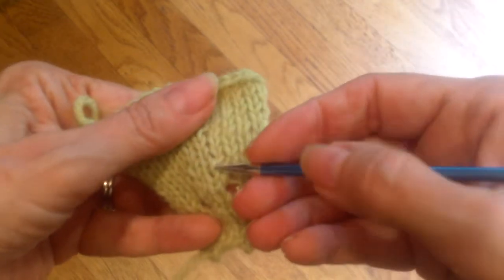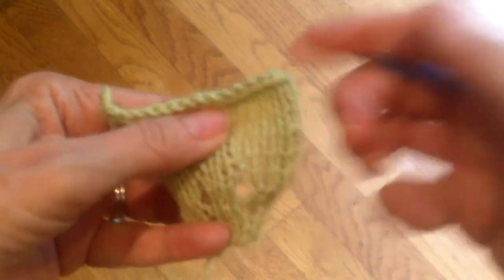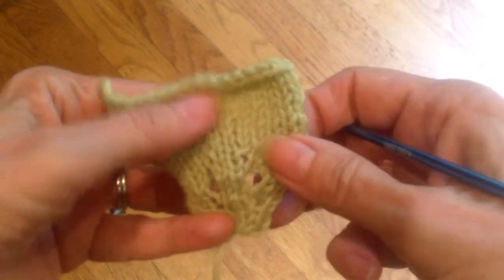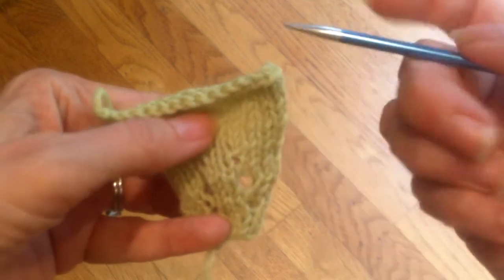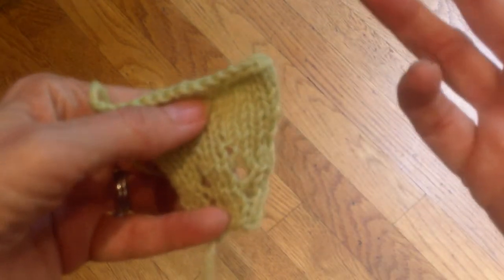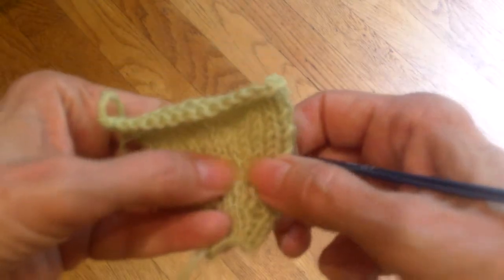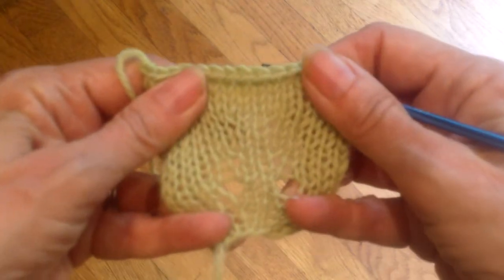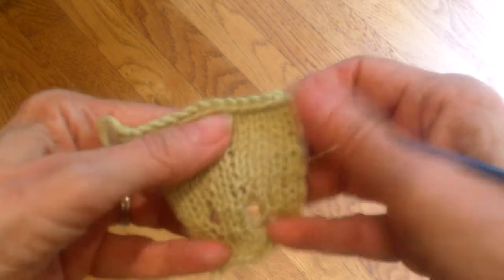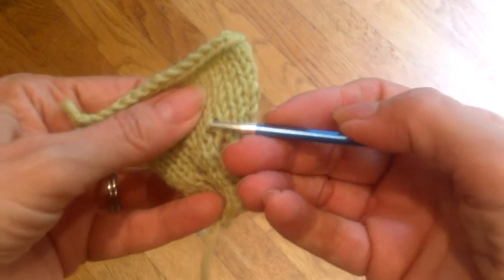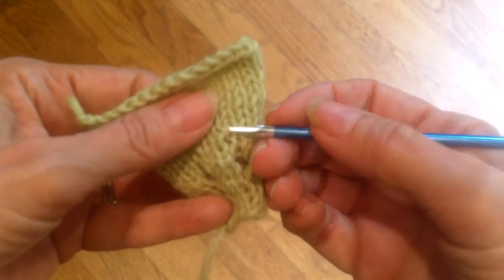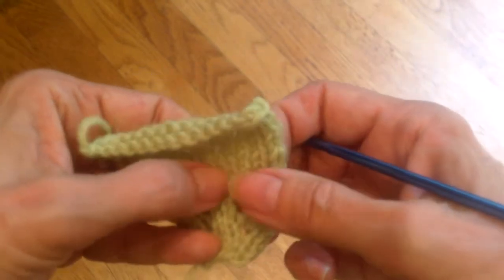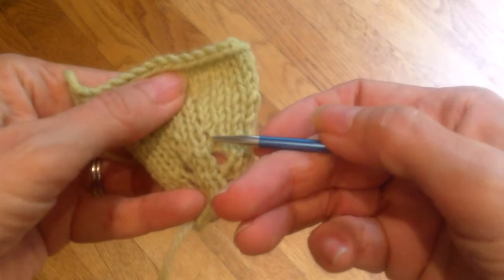Now this is another type of M1, and notice that it leaves a little hole at the base, and the reason for that is that you are using the strand between two stitches, and there's just no way to avoid a hole of some sort. How big it is just depends, but if you stretch it, it's going to be a hole. If it's all compressed, you might not see it. Now notice that the leg of the stitch is twisting towards the right. This is an M1R, or going towards the right.